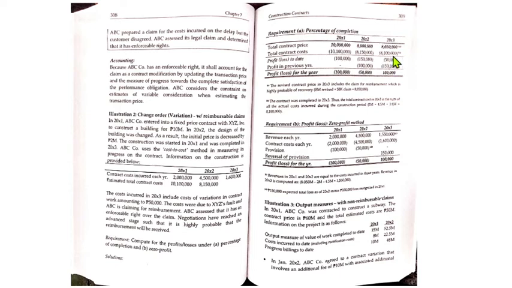Okay. For 20x3, anong nangyari kay 20x3? Naging 8.1 million. How do we compute for the total contract cost in 20x3? Wala namang naka-indicate pa dyan. Diba? The 20x3 is the last year of the construction.